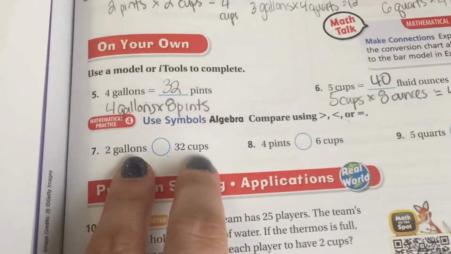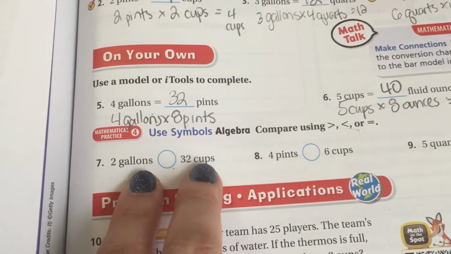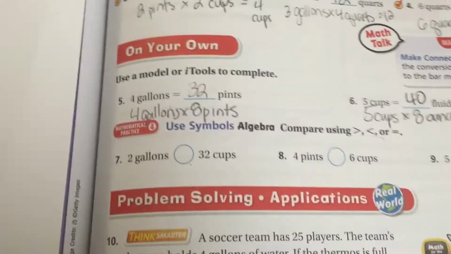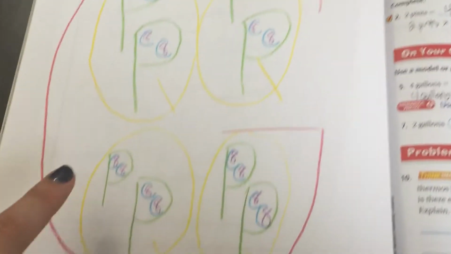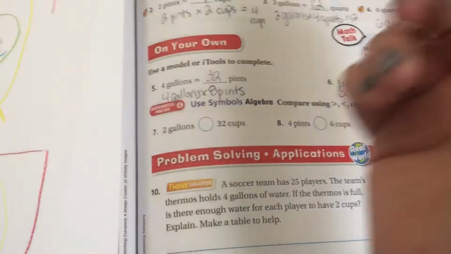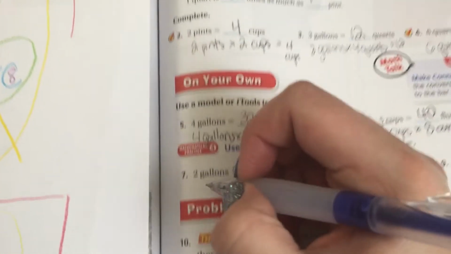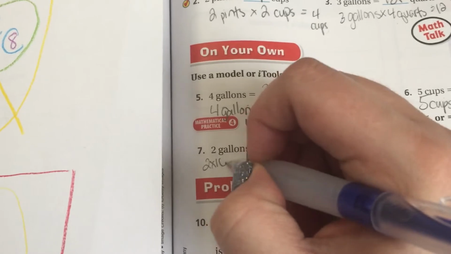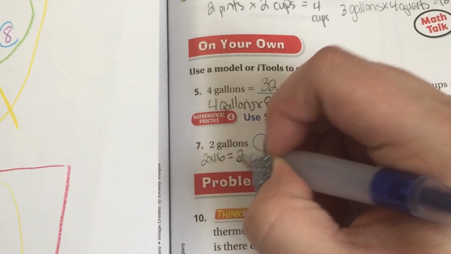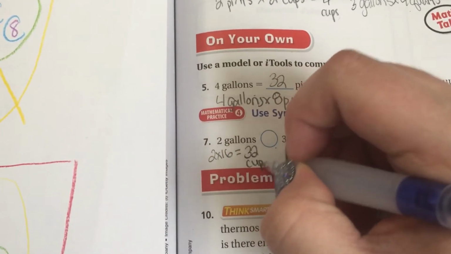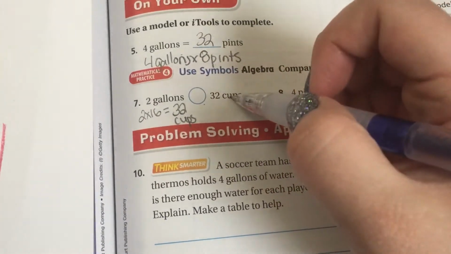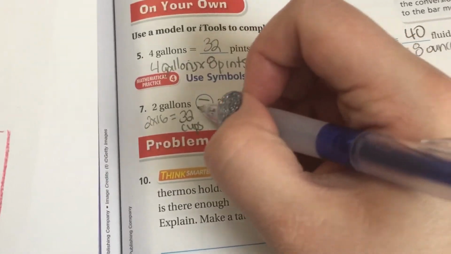Now with these guys down here, figure out what the conversion is. So how many cups are in a gallon? Look at your gallon. I've got 2, 4, 6, 8, 10, 12, 14, 16. So I'm going to do 2 gallons times 16 cups, which gives me 32 cups. So 32 cups compared to 32 cups, those are equal.